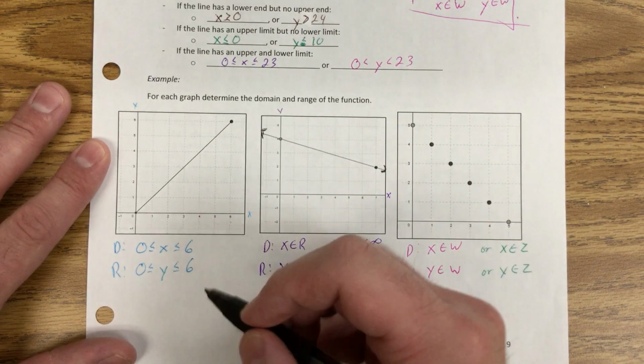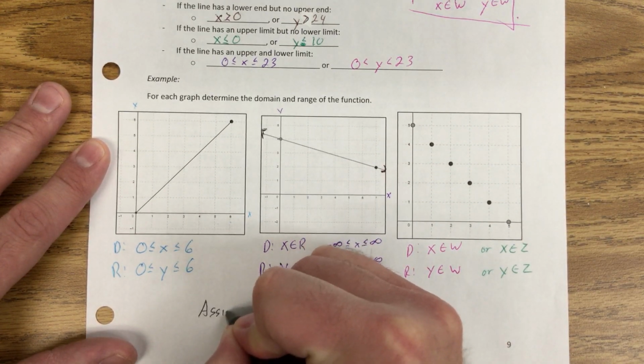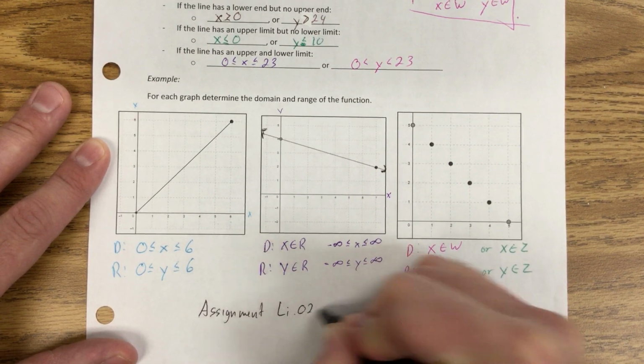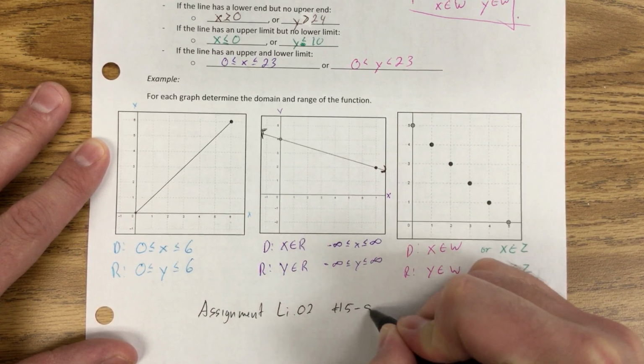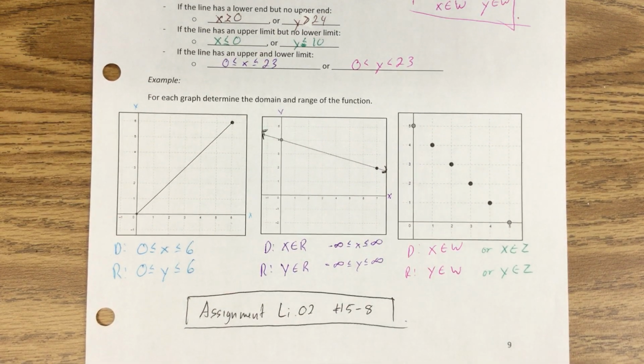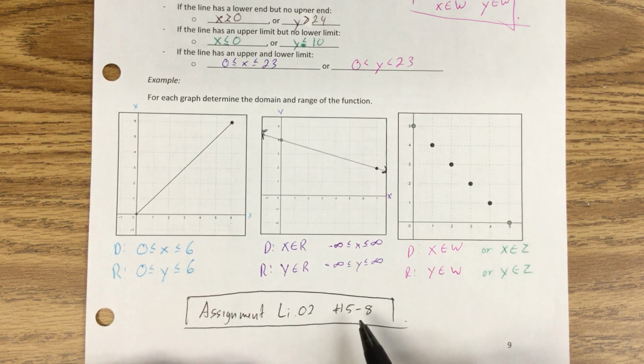Now again, if you're following along with my class here, the assignment that you're going to work on here is LI.02, numbers 5 to 8. And you can work on those. That continues on with the previous assignment. Questions 6 through 8 actually reference the previous questions. Question 2 to 4 are referenced in questions 6 to 8, but now we're dealing with our domain and range of those two.